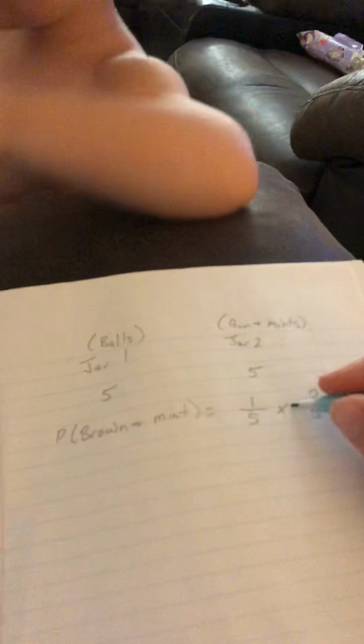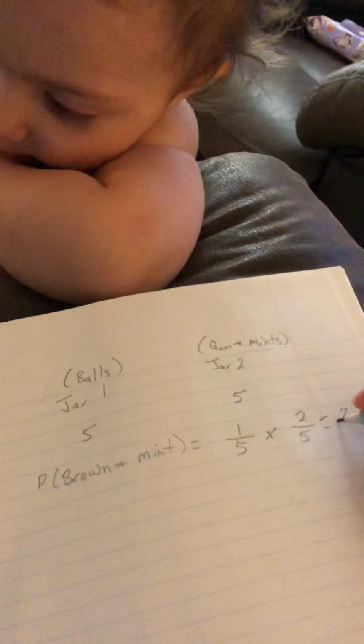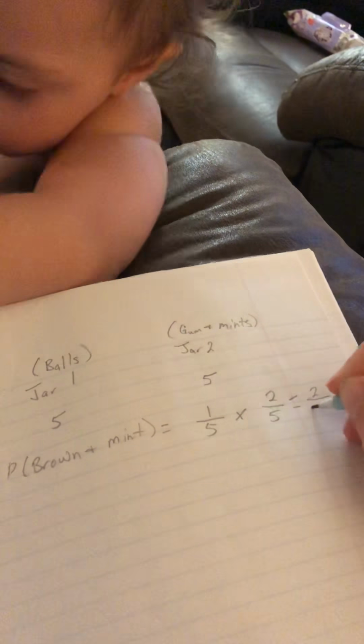Can't stand you guys. So that's 1 times 2 over 5 times 5, which gives us 25. So the probability of pulling out a brown ball and a mint is 2 out of 25. All right.